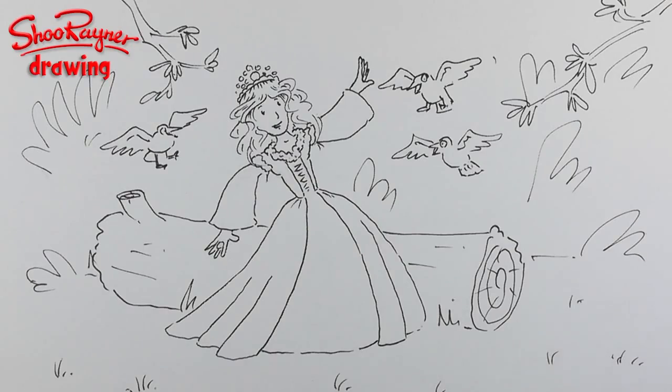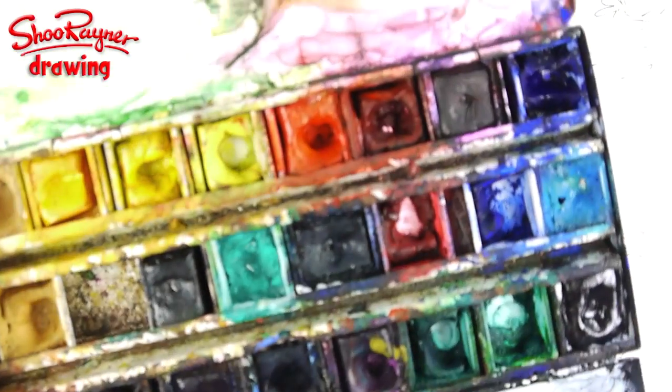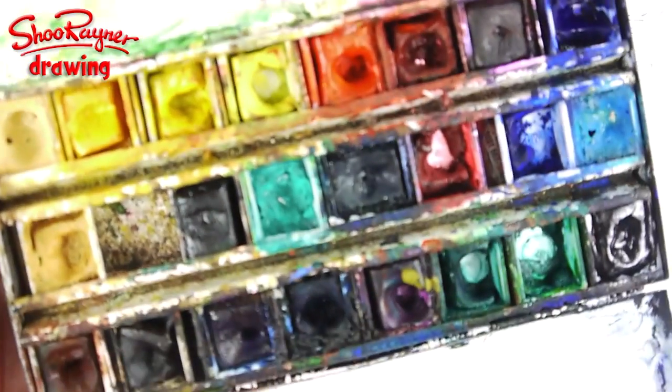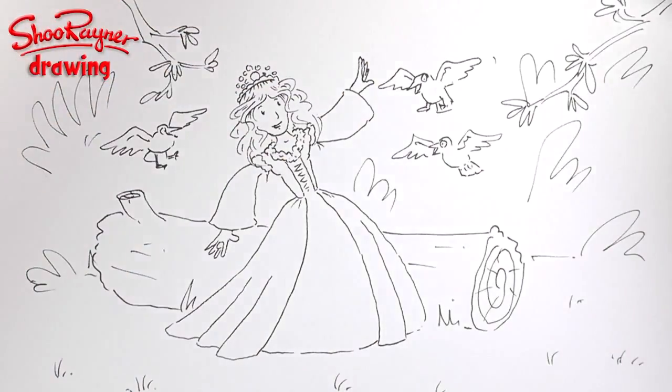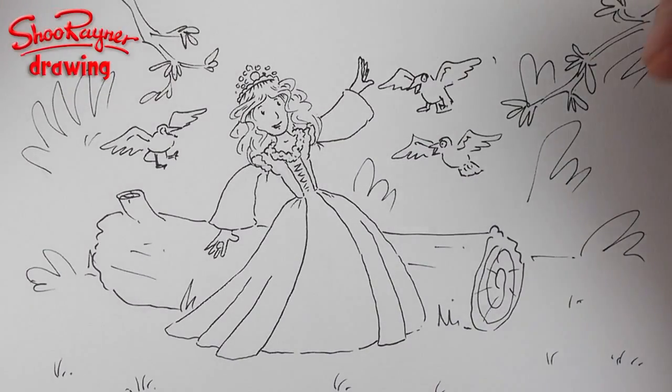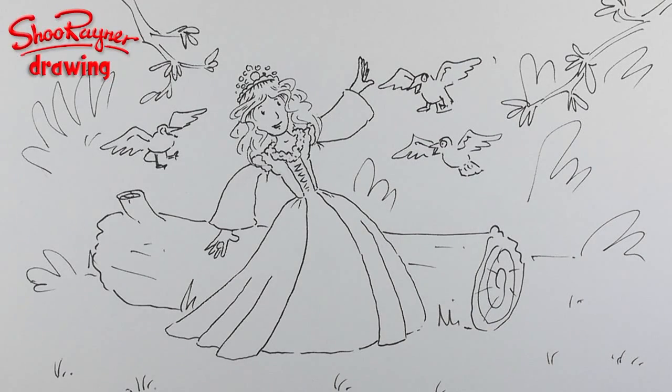Now, I'm going to get a bit of. Let me show you. These are my paints. People keep asking there. Winsor & Newton, artist quality, half pans. Okay, in a nice little set that I've had for 30 years or so. Yeah. And I've got my water there.